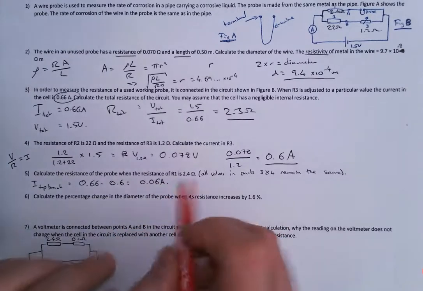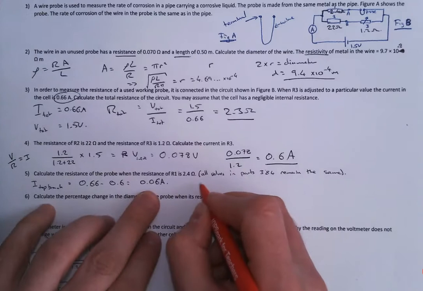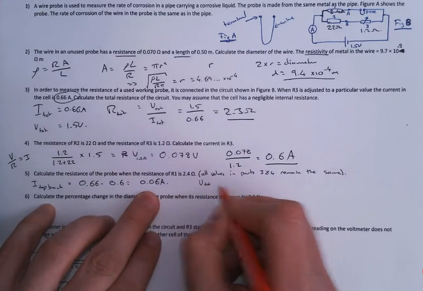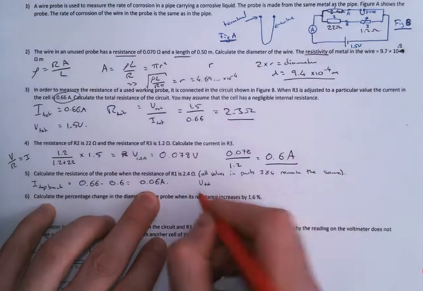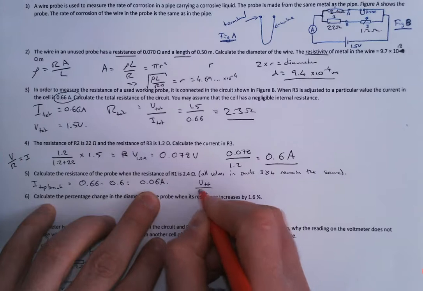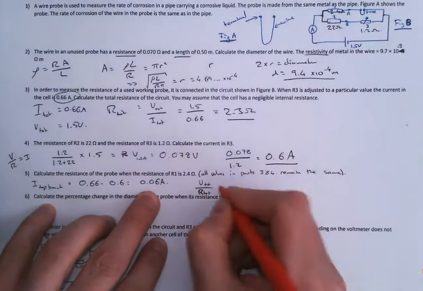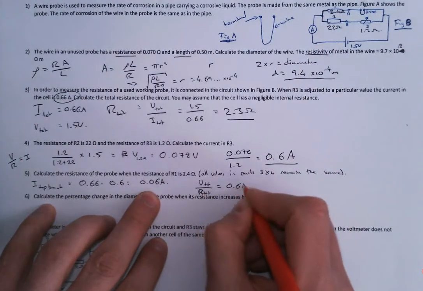Now we know that the potential difference across all of the top branch divided by the total resistance of it is going to give us this current.